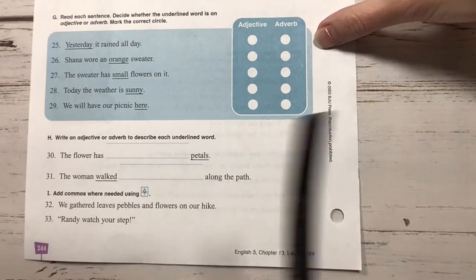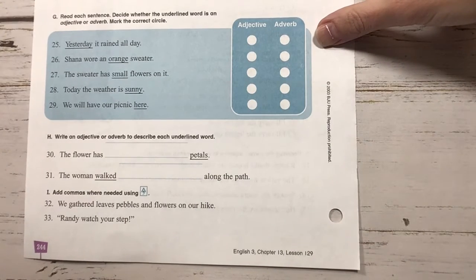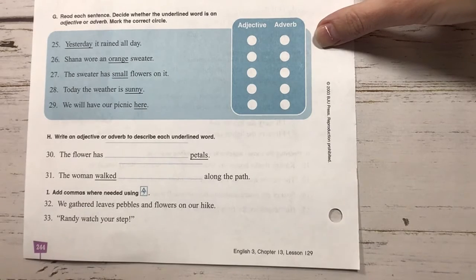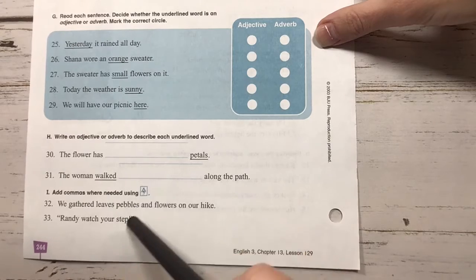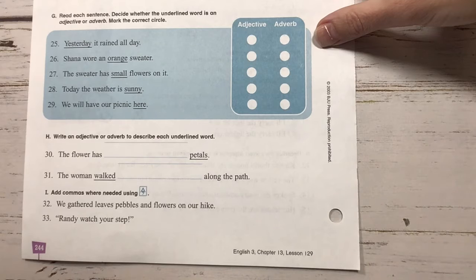And then the very last part of this wants you to put a comma where we need it. So think about the rules we went through the other day, and if we have a series or if we're talking to a specific person, and think about where you would put the comma. They tell you in the directions to use the caret and then put the comma underneath. I think there's enough room. If you just want to write the comma in there, that's fine with me.